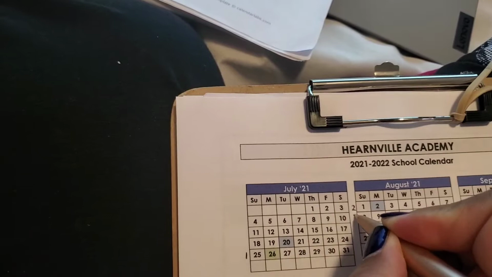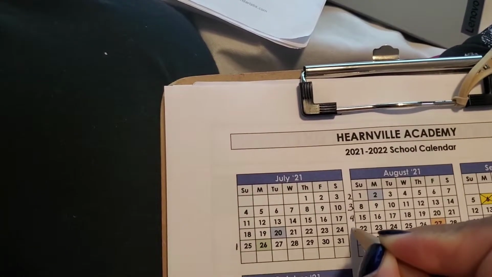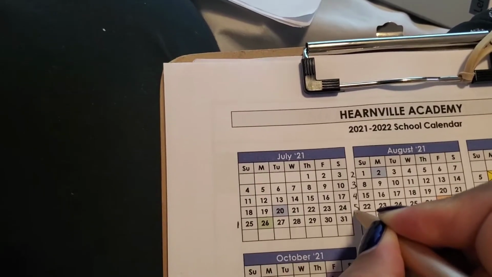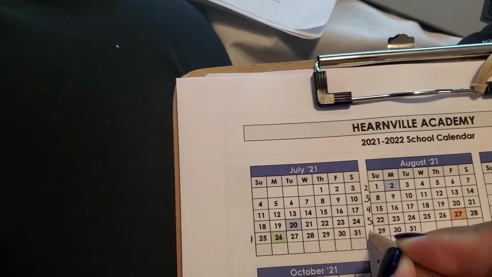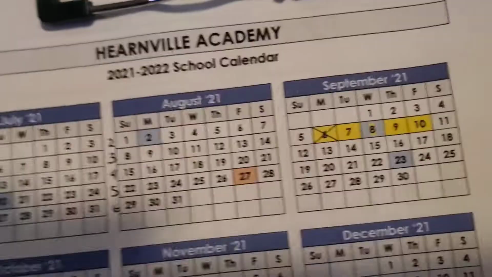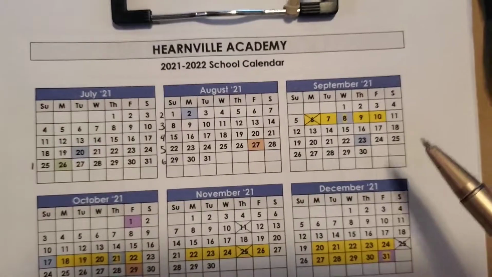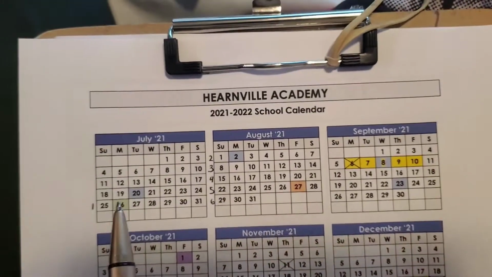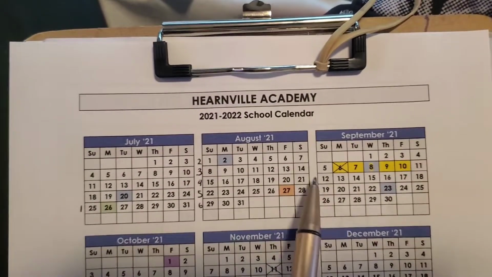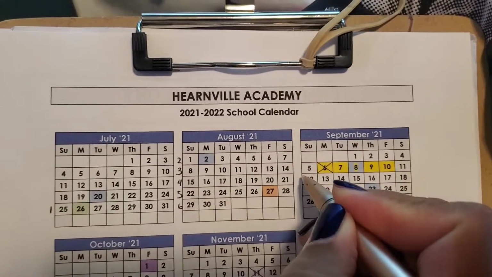Real small. And then we know that this next week is a week off. I know that it got pretty dark. I'm sorry. So 1 through 6, and then this is the week off. So then we know 7 starts right here.